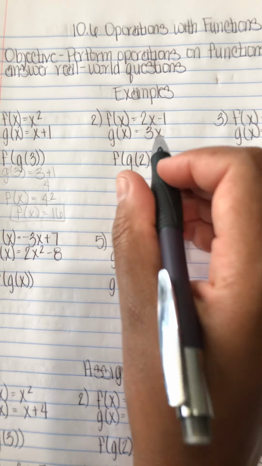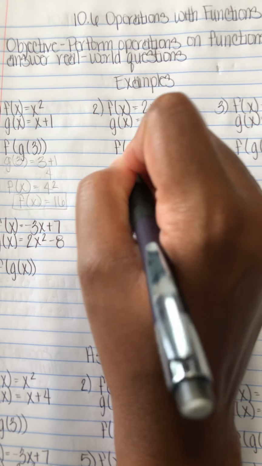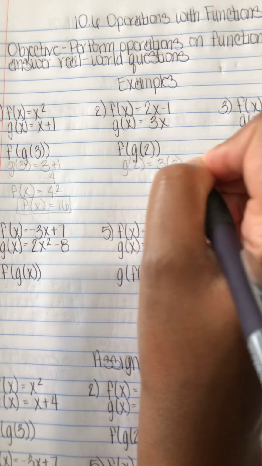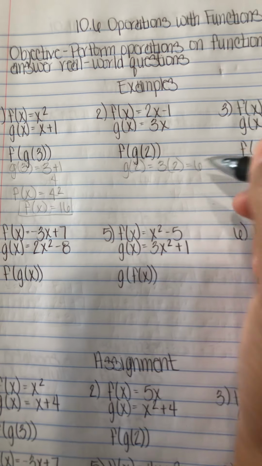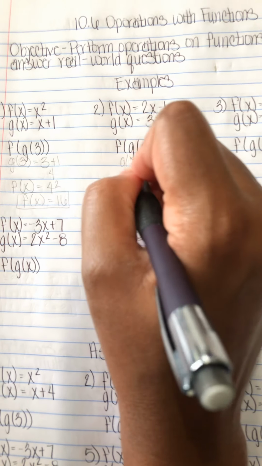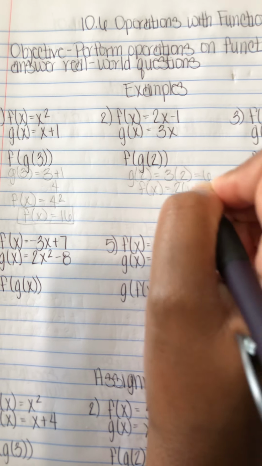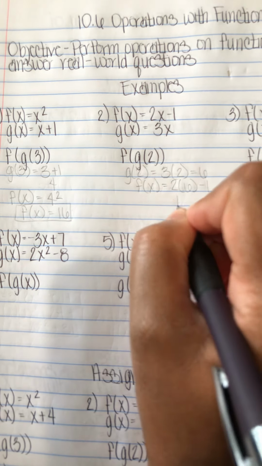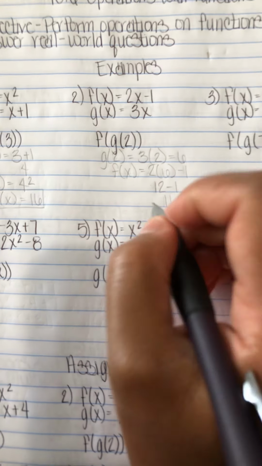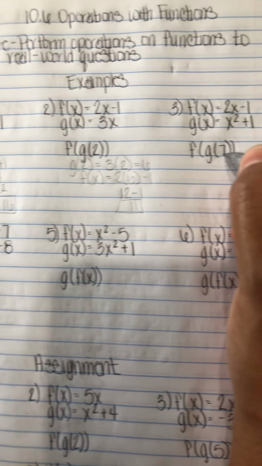For the next one, again, all I'm going to do is replace where it says x for the g, and I'm going to put 2. So g of 2 is equal to 3 times 2. 3 times 2 gives me 6. So now I'm going to put 6 where I have the x. So f of x is equal to 2 times 6 minus 1. 2 times 6 gives me 12. 12 minus 1 gives me 11. And that's my answer.